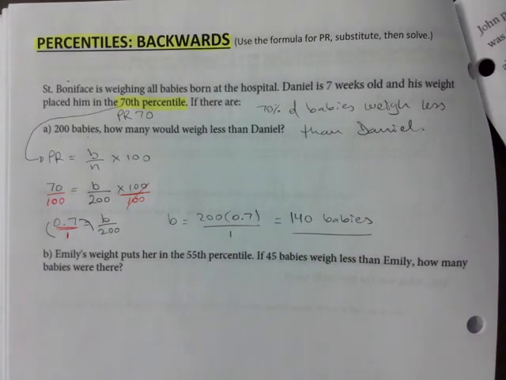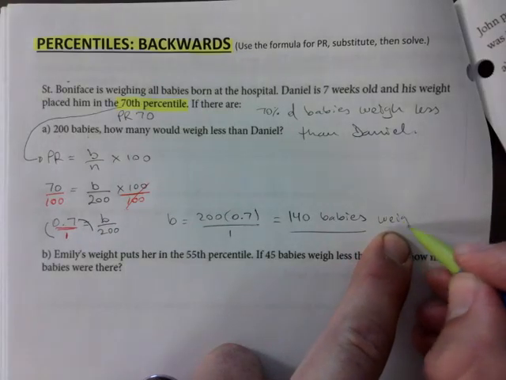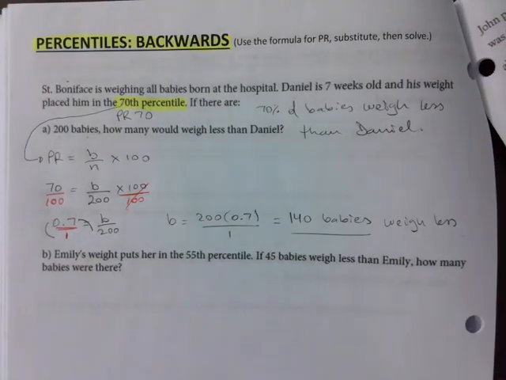140 babies weigh less. Way less. We have no idea what the weight is, guys. Not a single time do they talk about what the weight is, and we don't care about that. We just want to know how many weigh less, what's the total. So there you have it. 140 babies weigh less. We use the formula.